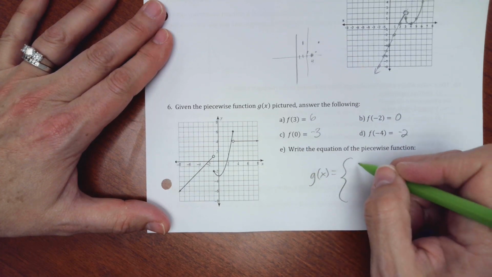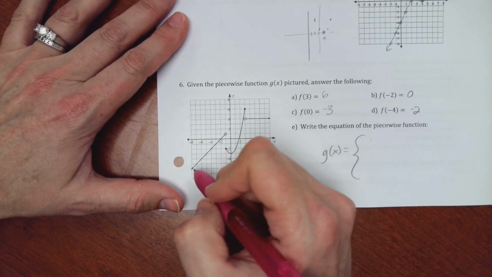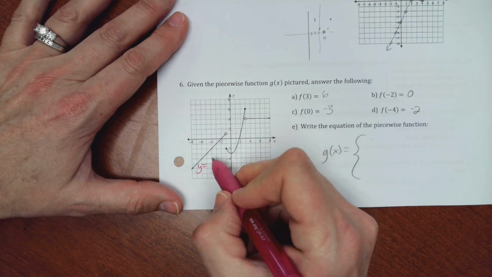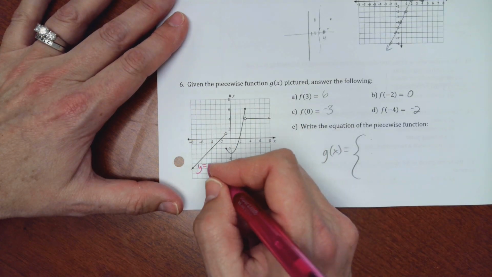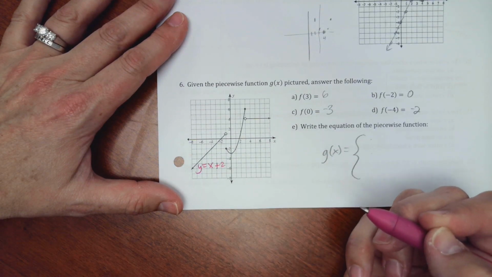And I need 3 pieces, 1, 2, 3. So the easiest thing to do, I think, is to literally go over here and write the equations. This is a line. It's y equals, it has a slope of 1, up 1 over 1. So 1x. And then if I kept going, it would cross it too. So that's that equation, the line.